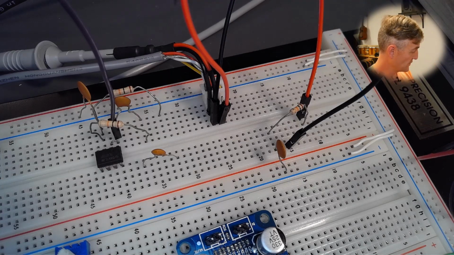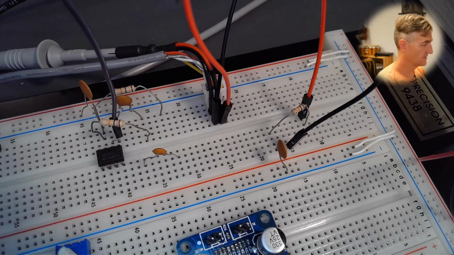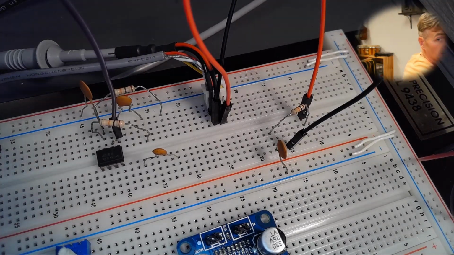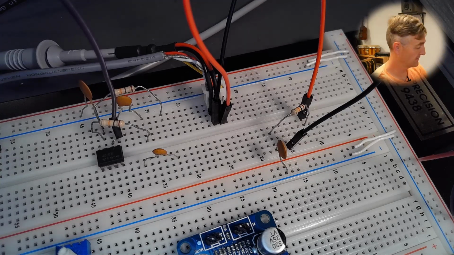The passive filter was pretty close. Will the active filter be close? Let's see if I can get a little bit more light. A little more light. There we go.